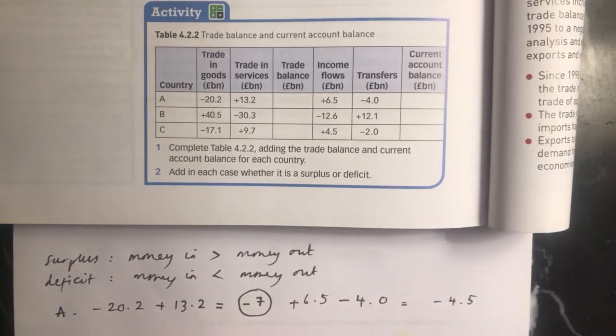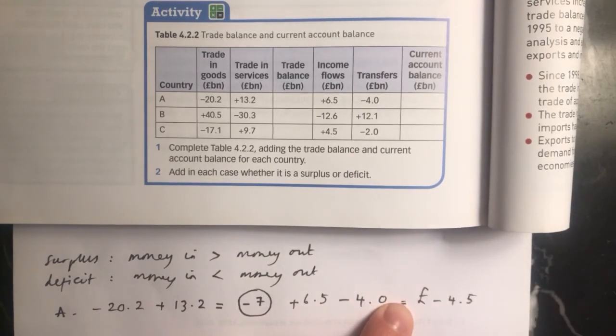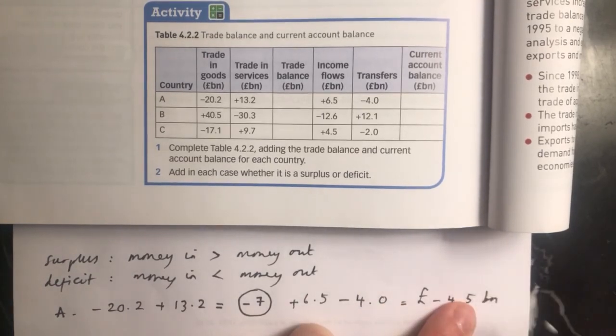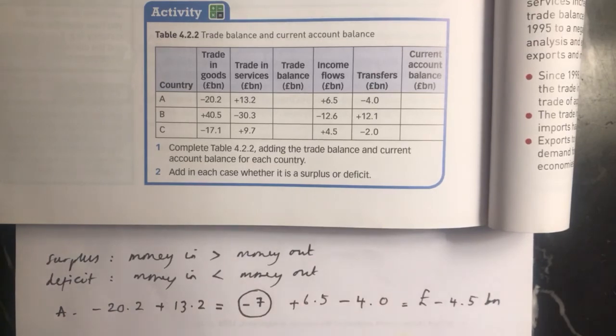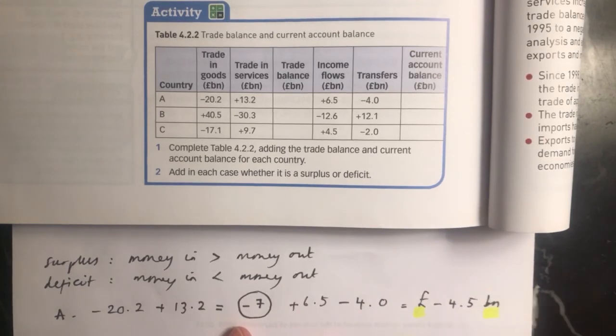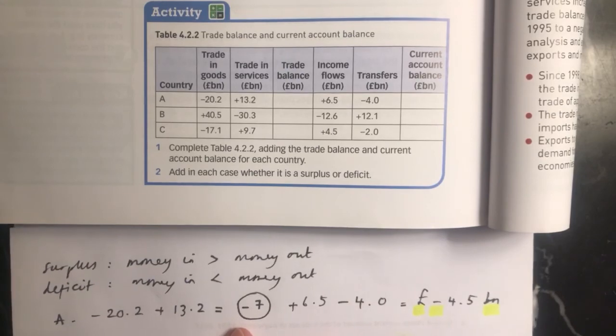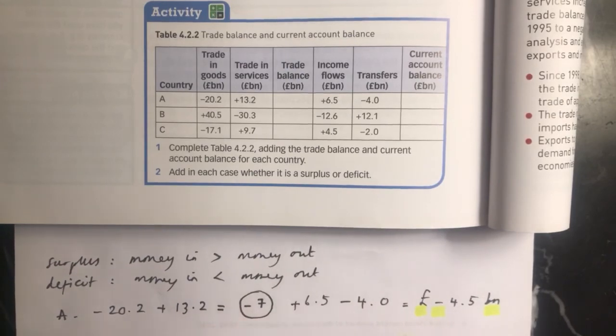And remember, when you're in the exam, you need to put in your units, really important. That's in pounds. And it's also, it says it's billion. So make sure that you write both of those in. That's really important, otherwise you won't get all of the marks. Also, really important, this is a negative figure. Don't miss that out, and don't miss things when you're putting into your calculator, positives and negatives. You obviously don't need to put in the positives, just the negatives. And that's the answer for A.